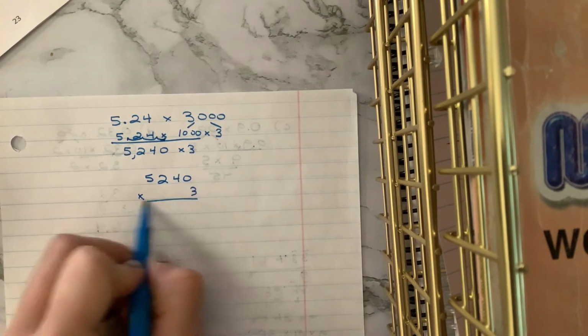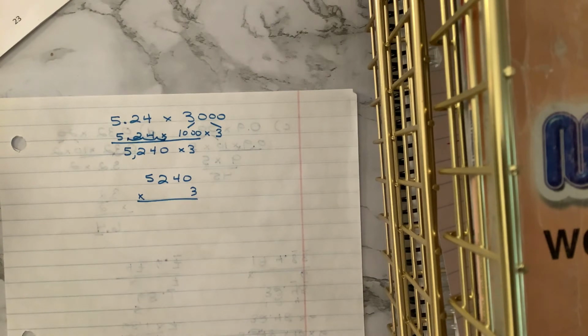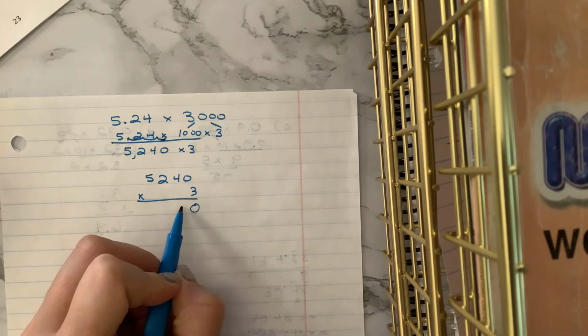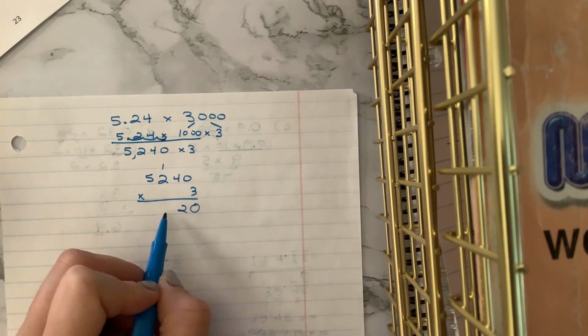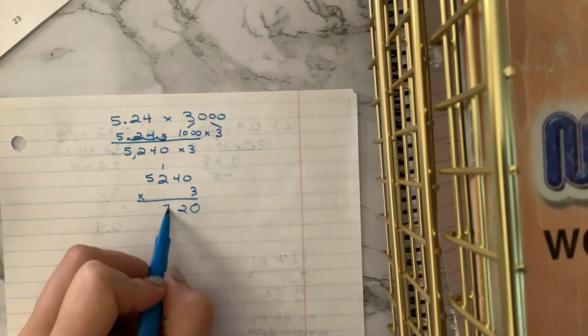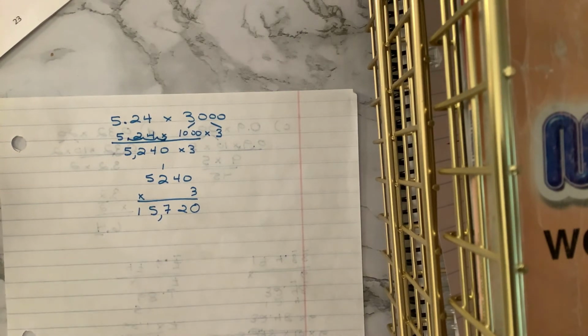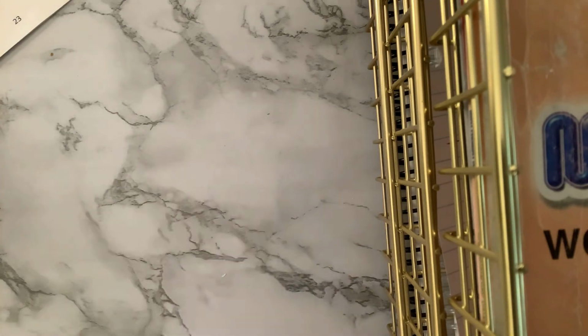Okay, and this multiplication, there's no decimals in here. So this is really just working on our vertical algorithm, our vertical multiplication skills. So 3 times 0 is 0. 3 times 4 is 12. Carry that 1. 3 times 2 is 6 plus 1 is 7. And 3 times 5 is 15. And of course, we want to add those commas because it helps us to understand or see the amount more quickly. So we have 15,720.